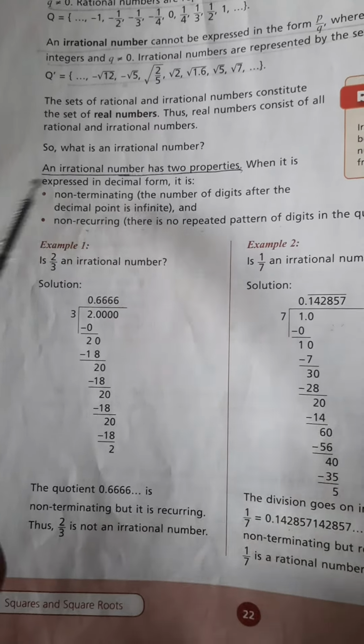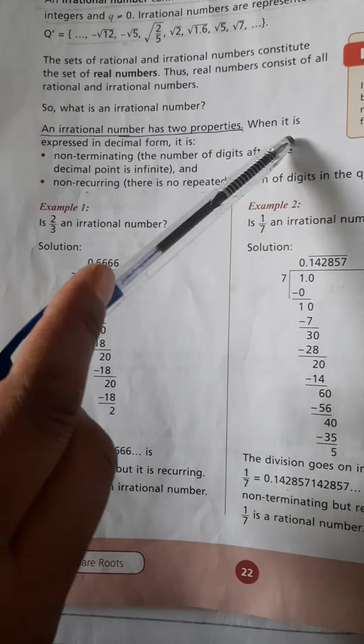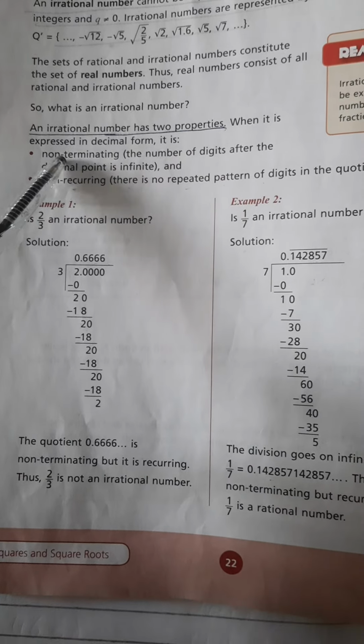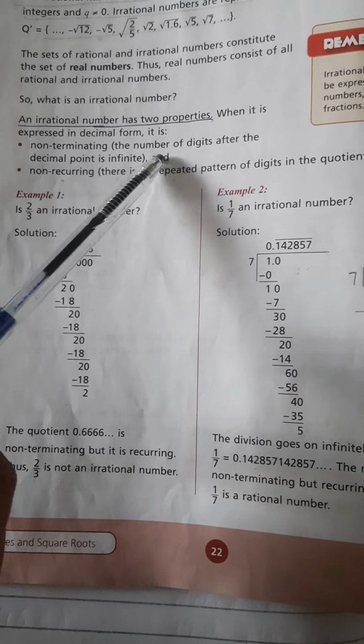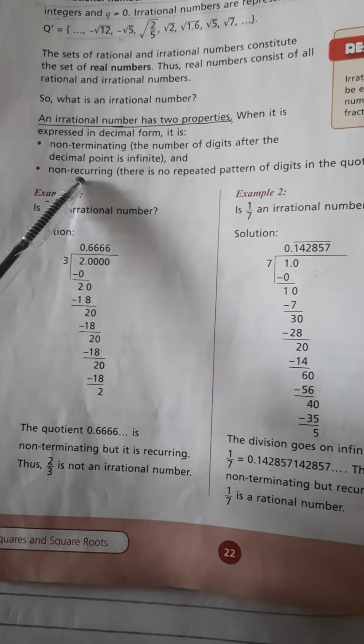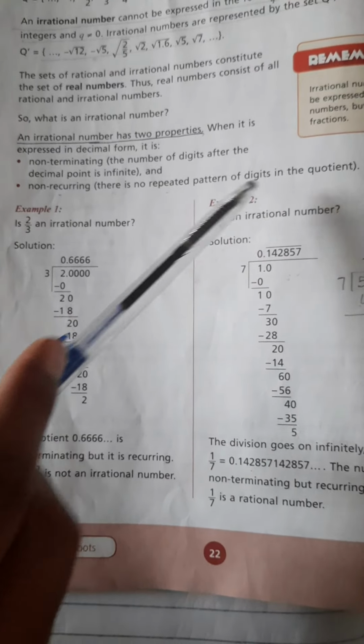And according to the second property we have a value which is 1 by 7. When we divide 1 by 7 we get 0.142857, which is also non-terminating. Now the question is about rational or irrational numbers. An irrational number has two properties when it is expressed in decimal form. It is non-terminating, the number of digits after the decimal point is infinite, and non-recurring, there is no repeating pattern of digits in the quotient.